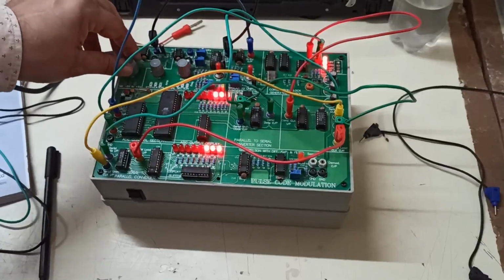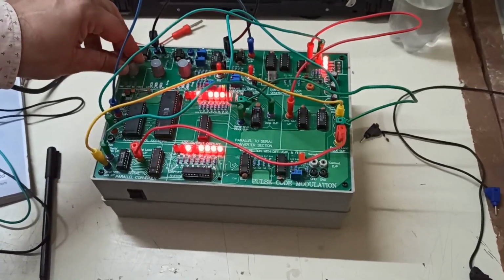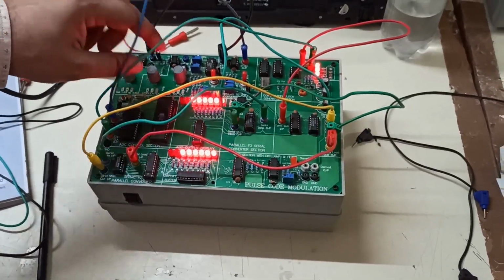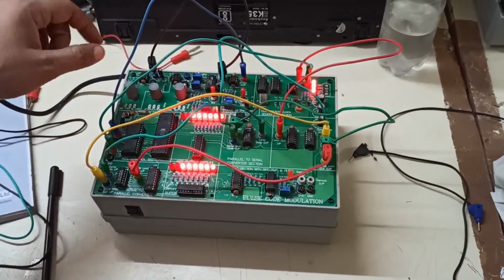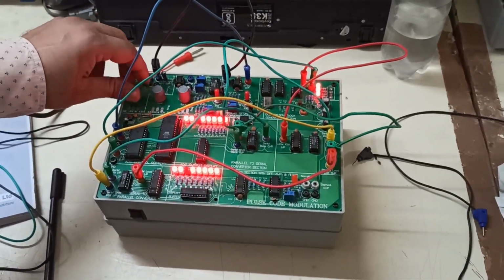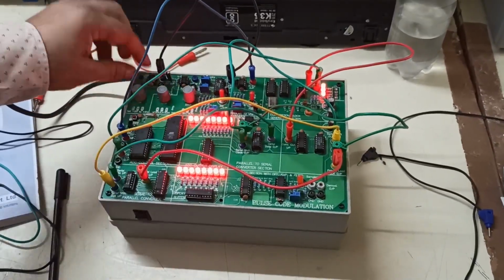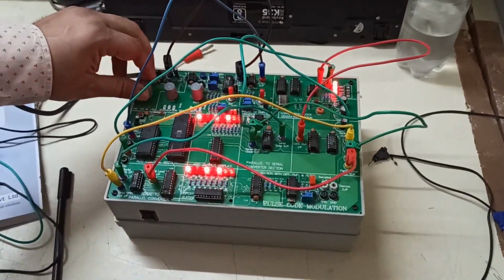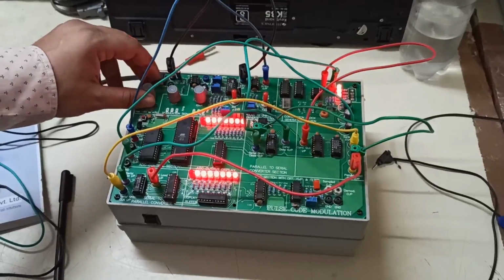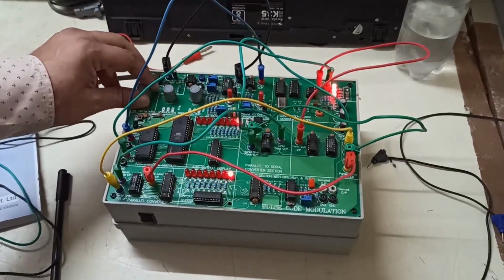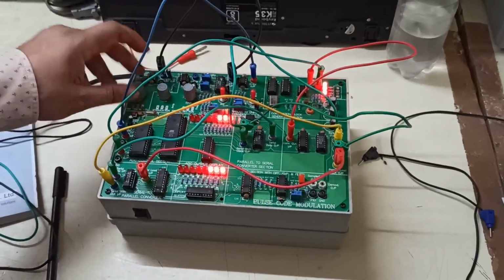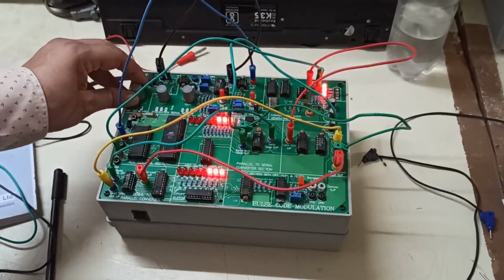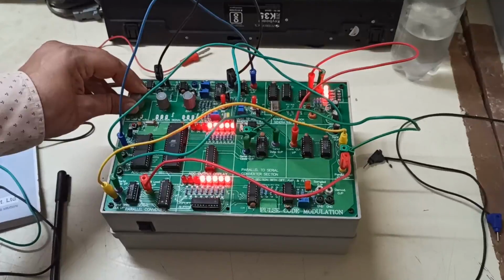So this is the analog version of pulse code modulation, in which we are transferring analog basic DC voltage and converting it to a digital signal. So this is 1 2 4 8 16.